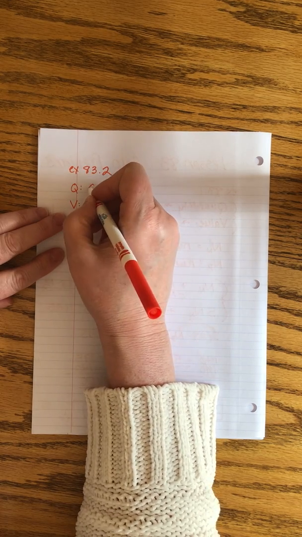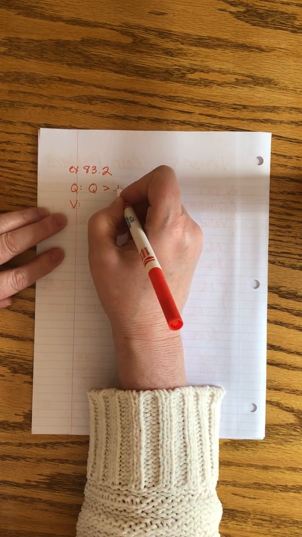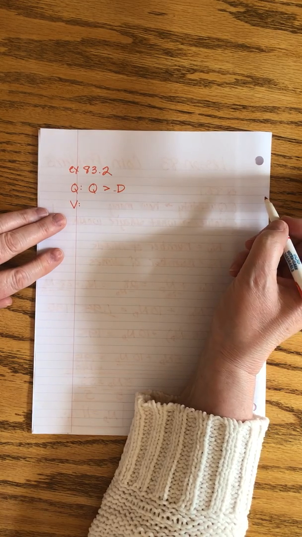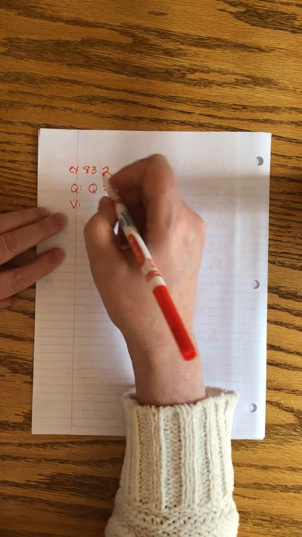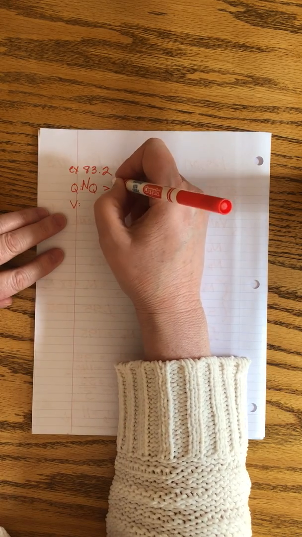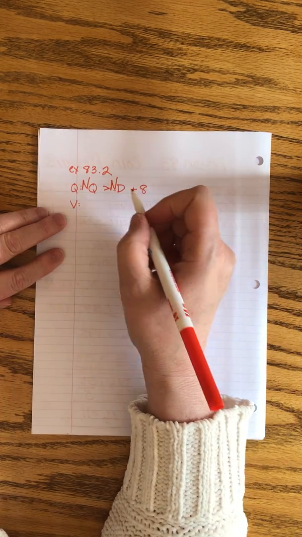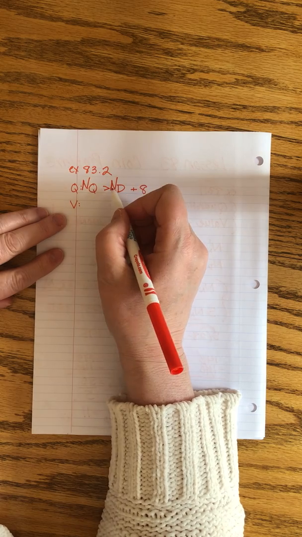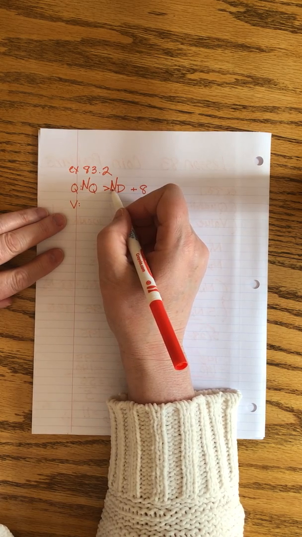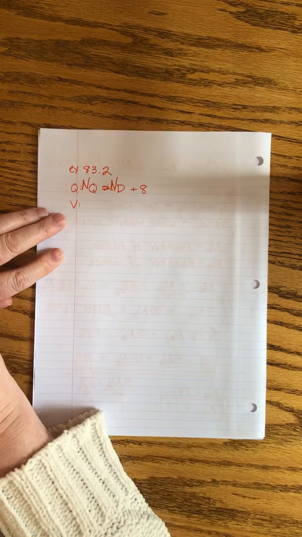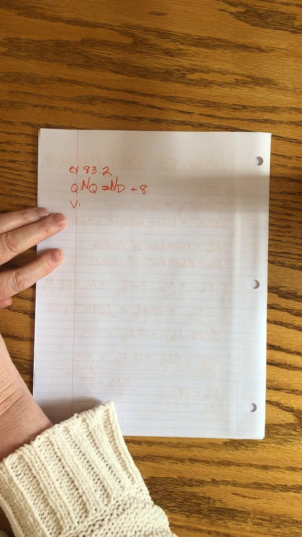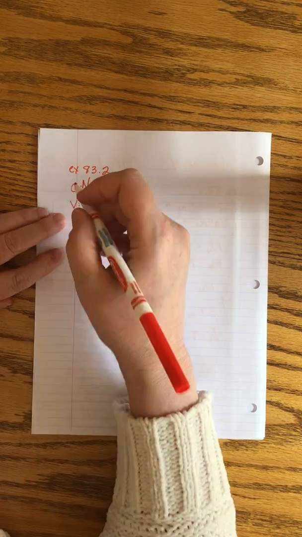Okay, so I'm going to write an inequality first. She has more quarters than she has dimes. The difference is 8. The number of quarters is greater than the number of dimes. 8 is the balancing number. If we add 8 to the number of dimes, then we have the same amount. The value statement is that she has $4.45.